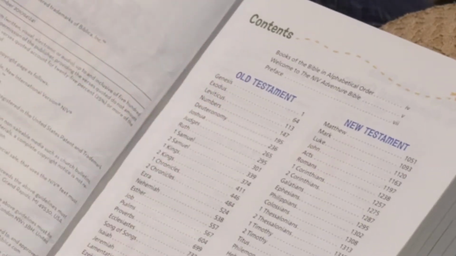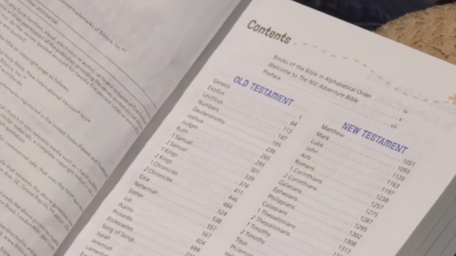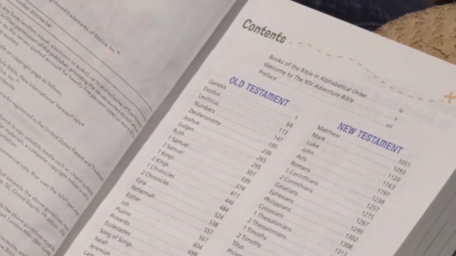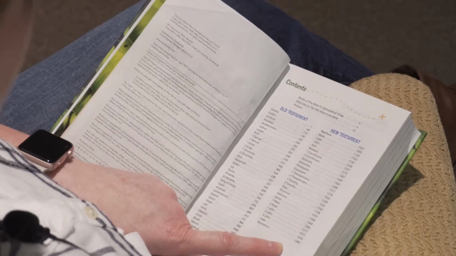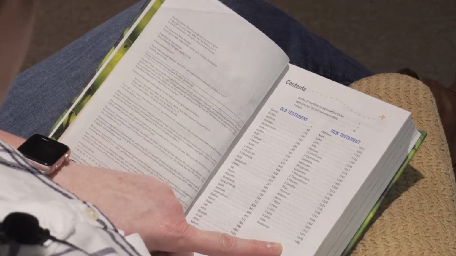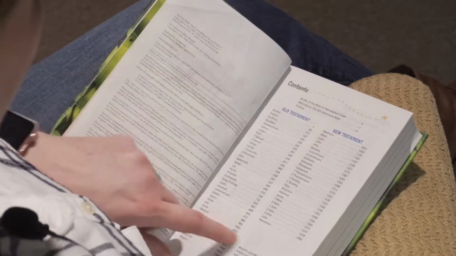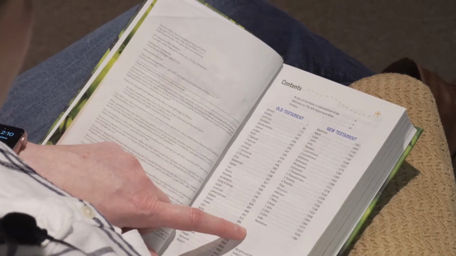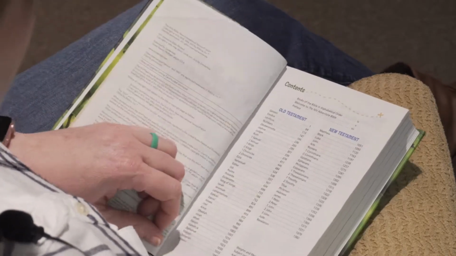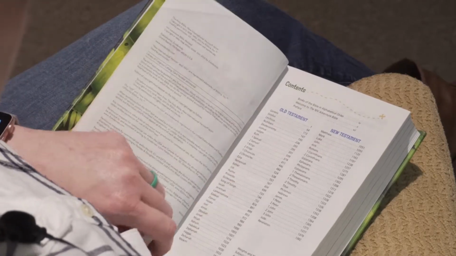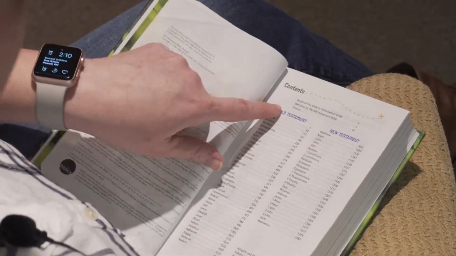It's got the Old Testament books as well as the New Testament books. So if you're ever wondering, or a kid asks you, hey, is this book of the Bible in the Old or New Testament? You might ask your students that, and you can double check yourself that you're correct if you tell them old or new, or a student might ask you that. And if you don't know, it's okay. Come to the table of contents and look and see, oh yeah, Esther is in the Old Testament.